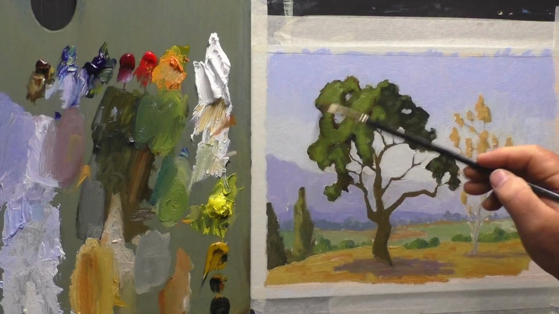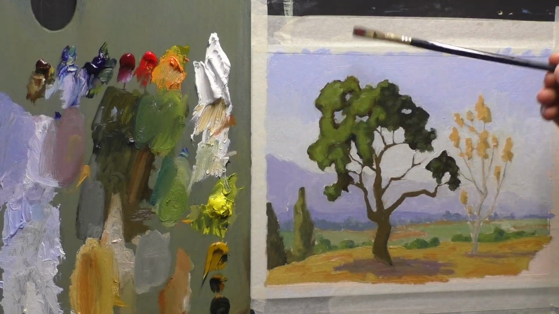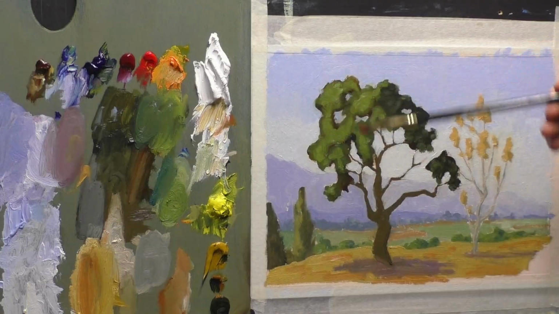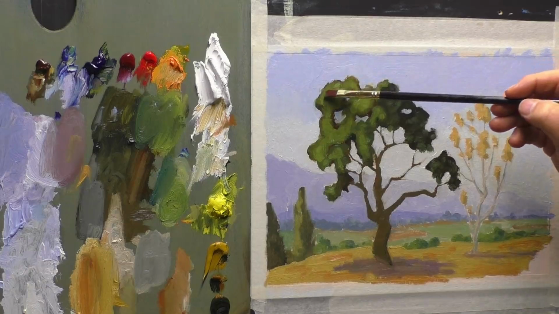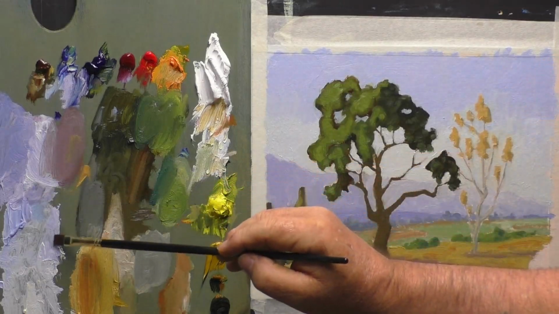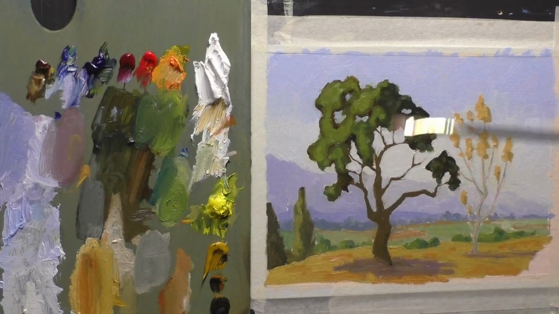So we can add some of that blue in here as well. Very light.